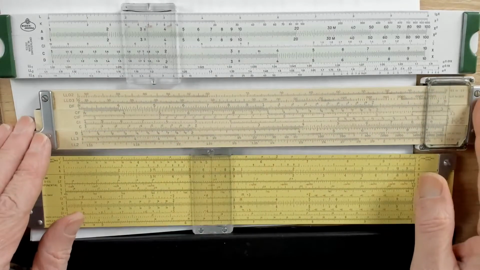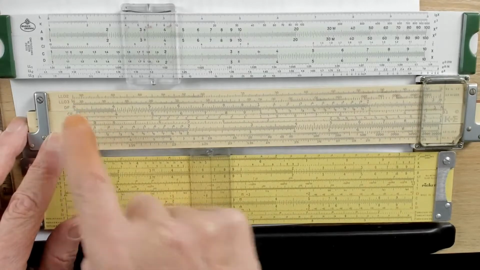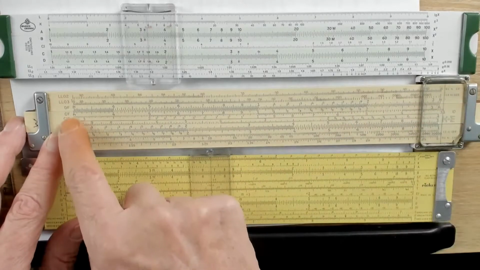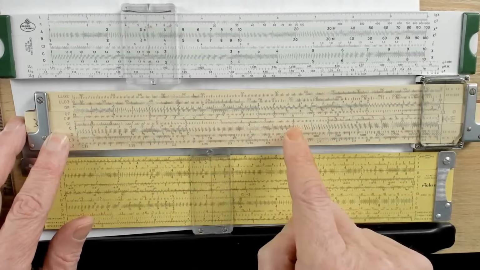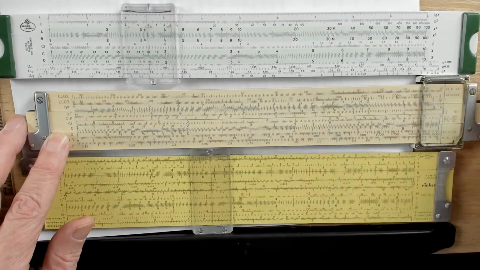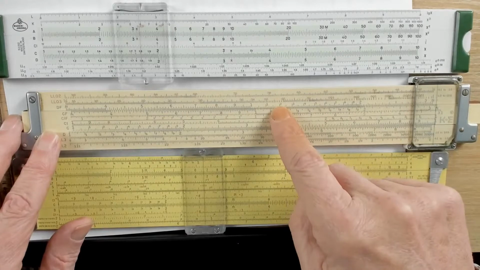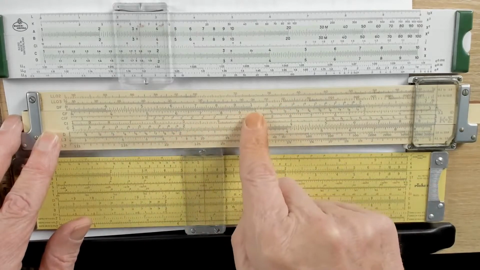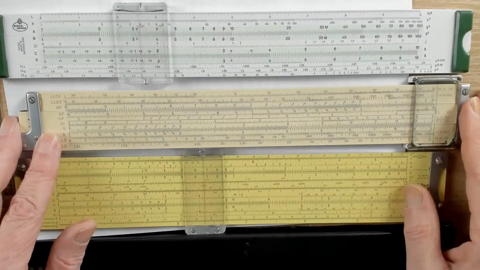Well, that's what we do with the CF and the DF scale. These are what's called folded scales. The reason that they're folded is that sometimes it's more convenient to multiply something from here up to a folded scale and then read it off at the index on the folded scale than it is to try and just use the straight CD scale.